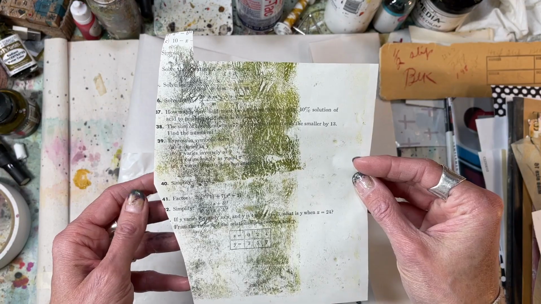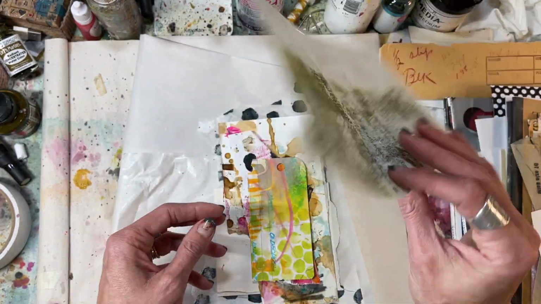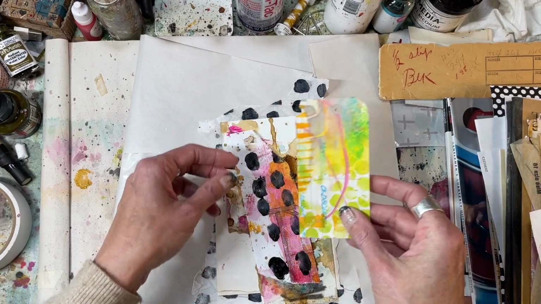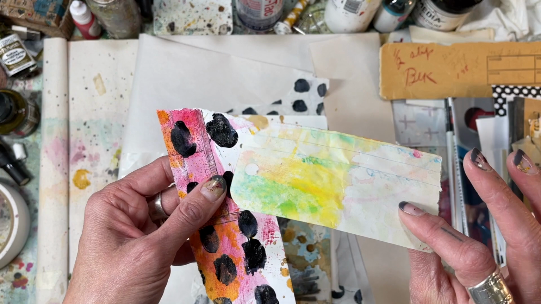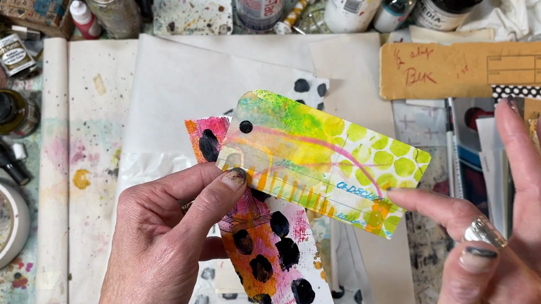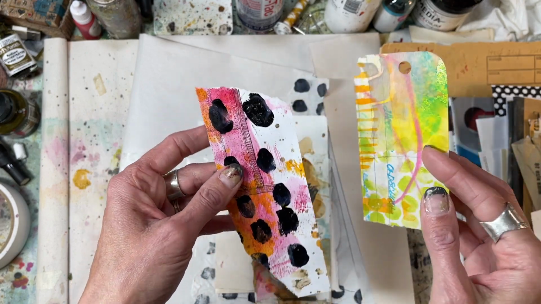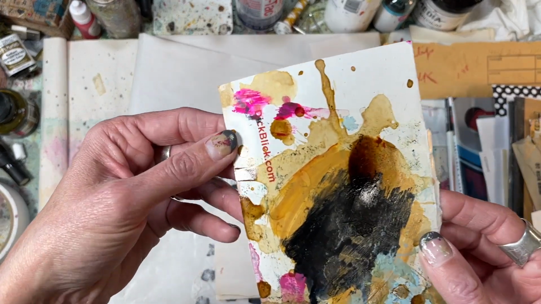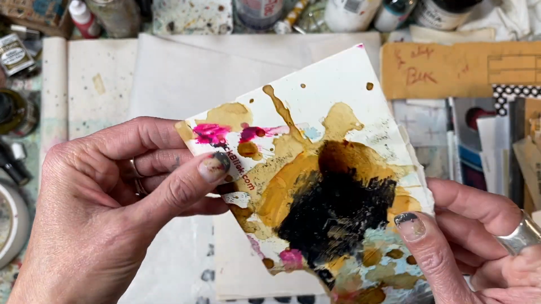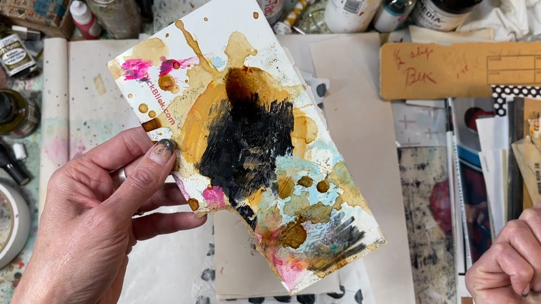I don't think it's terribly old, but it's kind of cool either way. And again, this is copied paper, just regular notebook paper that I've stenciled on and painted and spritzed and just had a good time. So not everything has to be precious. I had a Dick Blick gift card, and I use this as a palette.